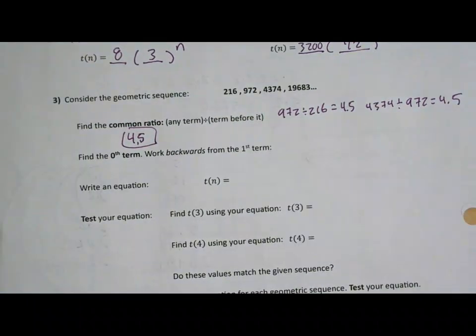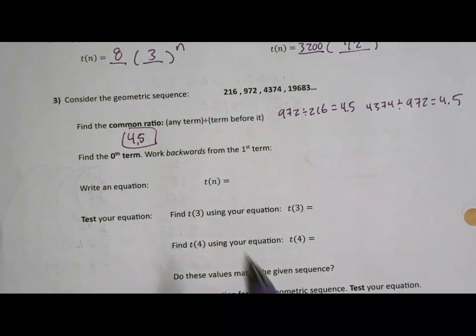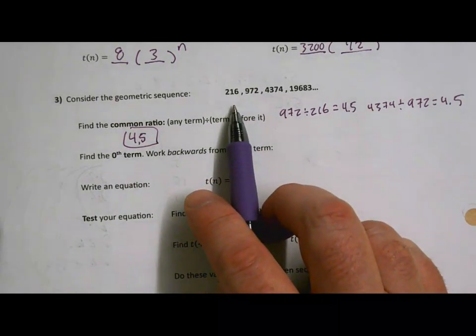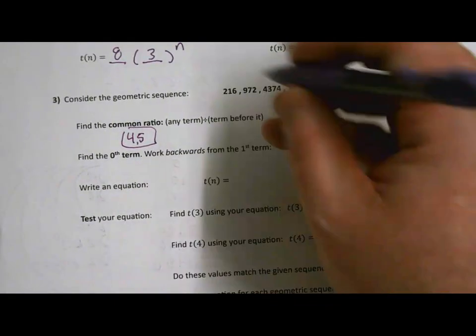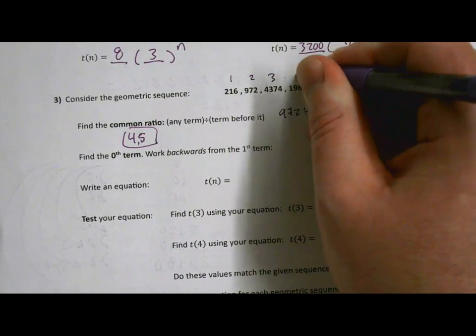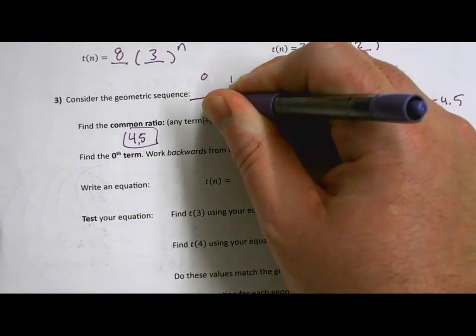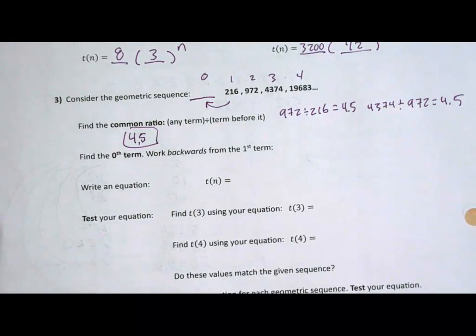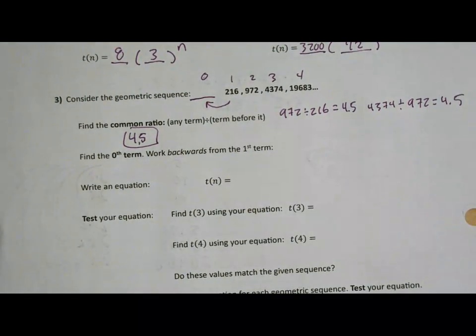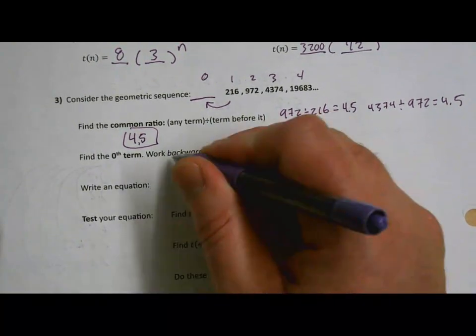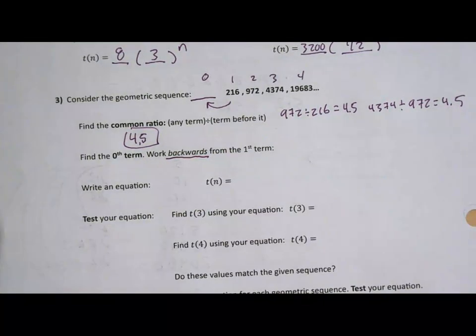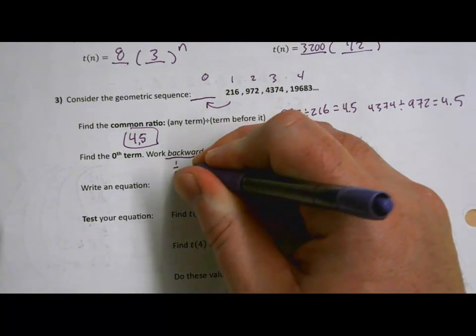The other thing that we need is the 0th term. Now, is this the 0th term? Is 216 the 0th term? No, that's the first term. This is the second, third, and fourth. We need the 0th term, which would come before the first term, which means we need to work backwards. To go forwards, we're multiplying by 4.5. To go backwards, we have to do the opposite. What is the opposite of multiplying by 4.5? We're going to need to divide by 4.5.